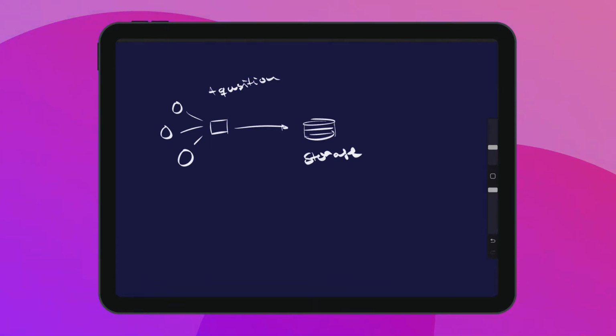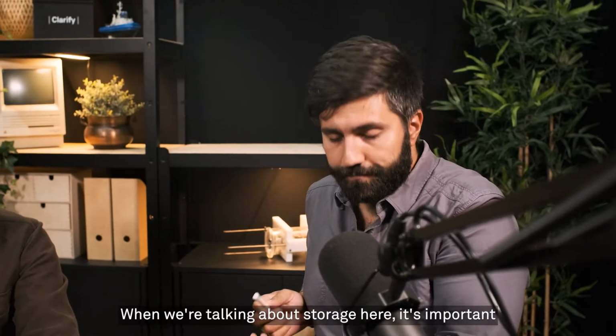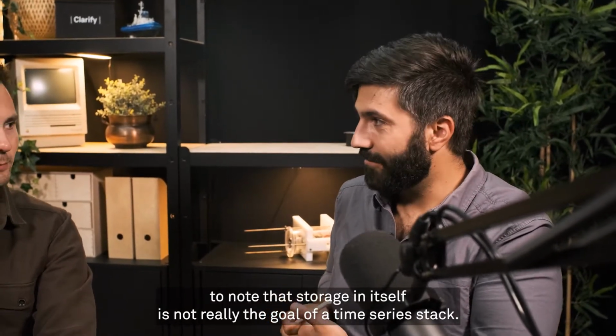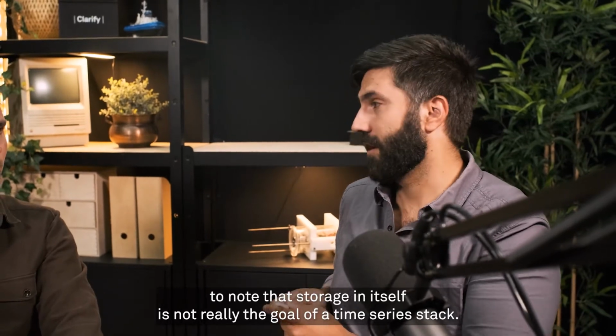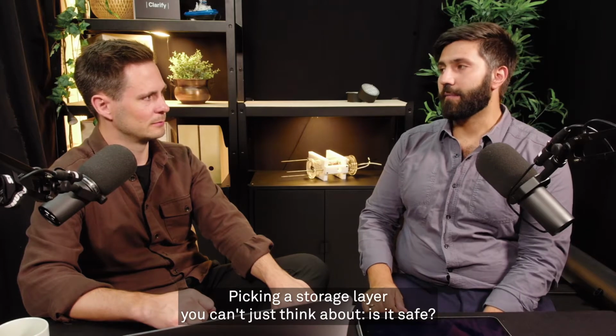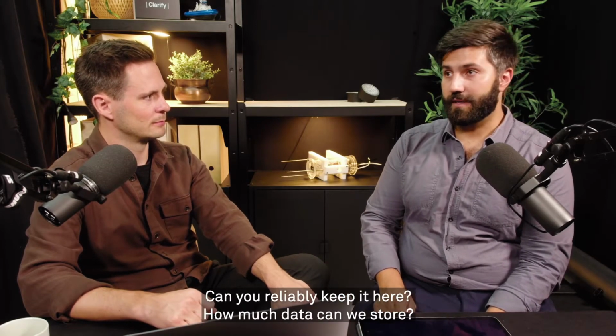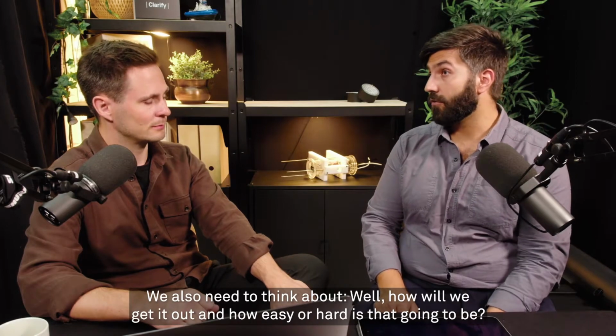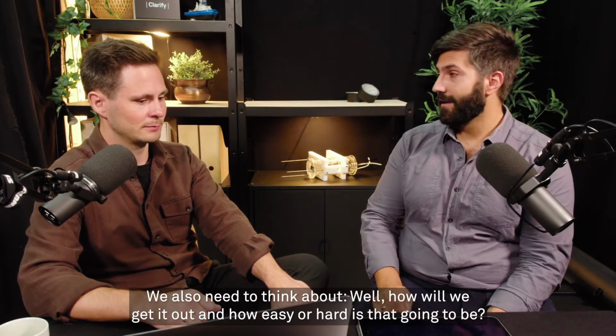When we're talking about storage here, it's important to note that storage in itself is not really the goal of a time series stack. Picking a storage layer, you can't just think about, is it safe? Can we reliably keep it here? How much data can we store? We also need to think about, well, how will we get it out? And how easy or hard is that going to be?